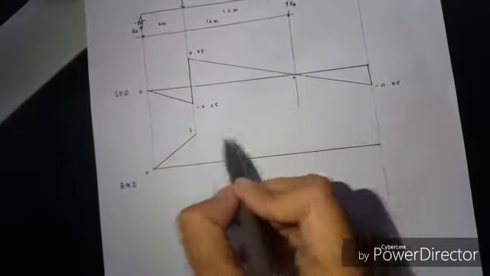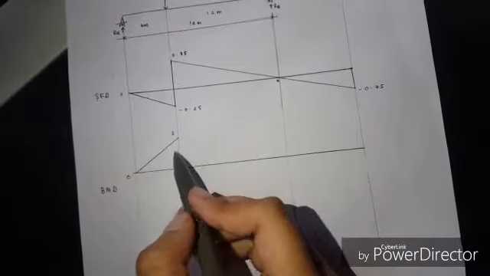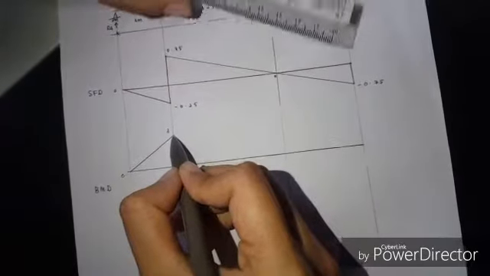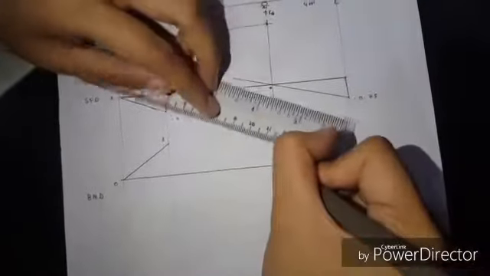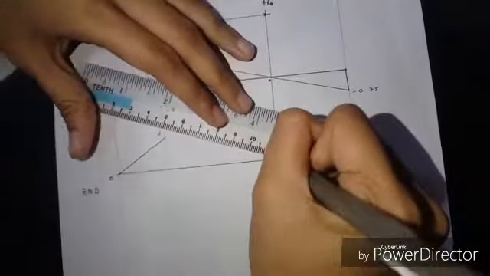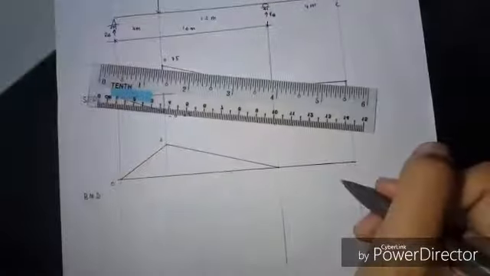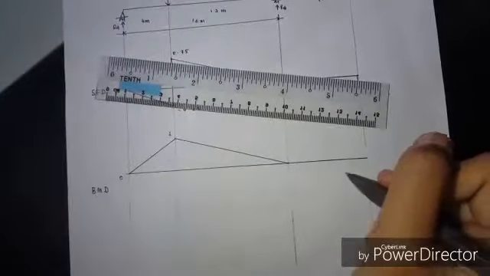Then for x 4 meter to 16 meter, we got here also 3 kilonewton meter, and this one is 0 kilonewton meter. Okay, that's all.